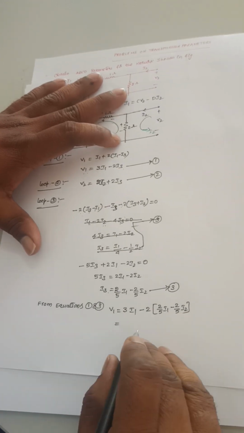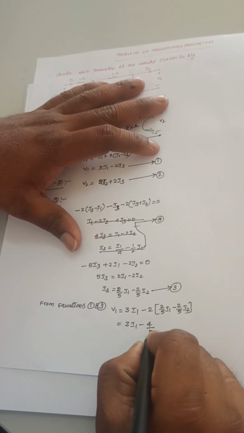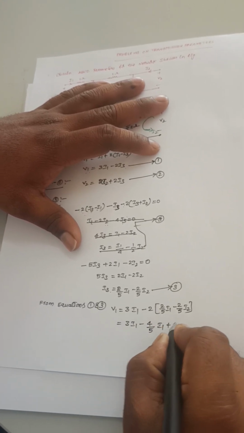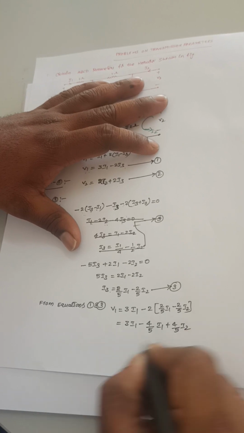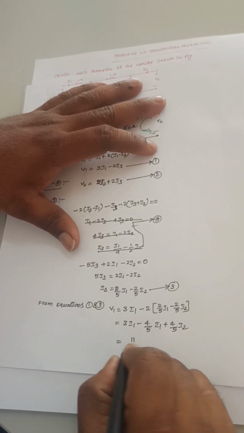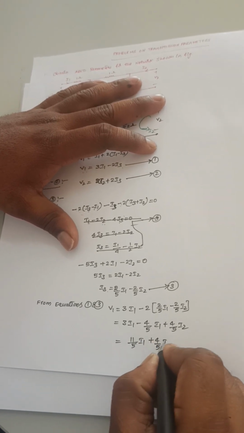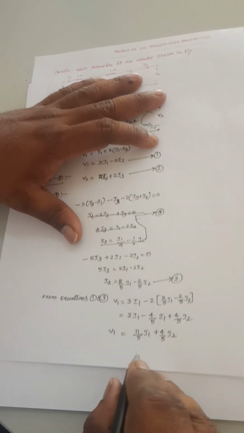If I rewrite this expression, it is 3 into I1 minus 4 by 5 into I1 plus 4 by 5 into I2. So 3 is 15, 15 minus 4 is 11 by 5 into I1 plus 4 by 5 into I2. So it is V1.